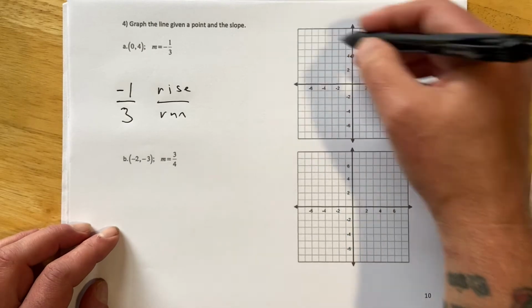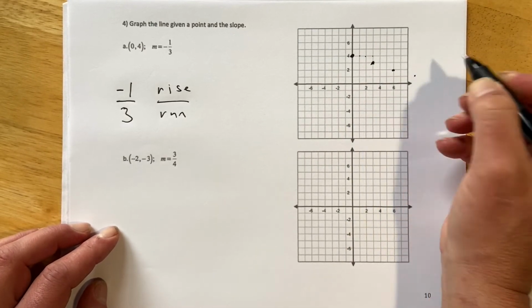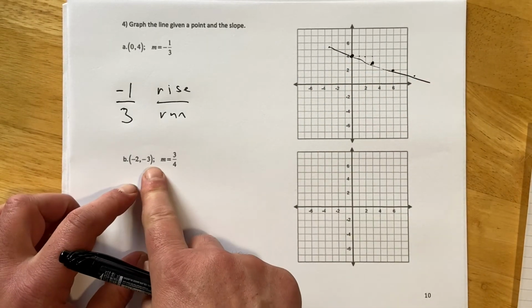If I want to make a couple of points and draw a barrel line, again, we're just counting over 1, 2, 3, drop 1, 1, 2, 3, drop 1. And then connect that with a straight line, which is easier said than done.